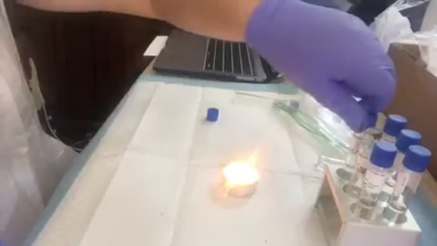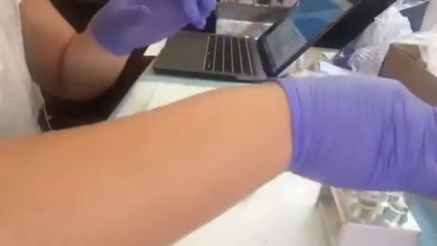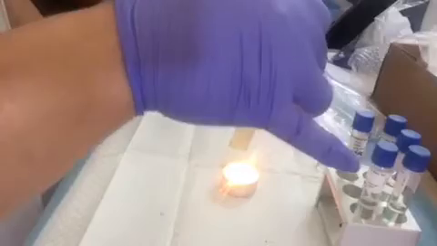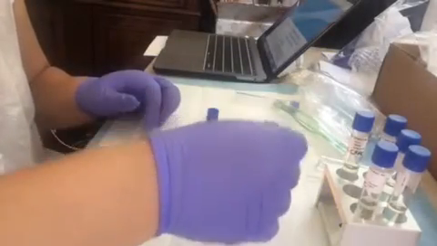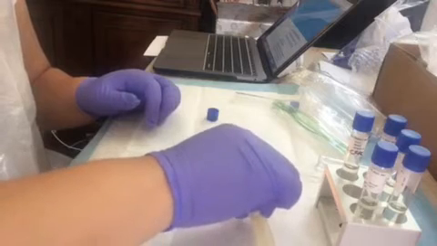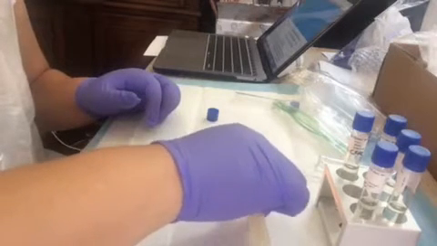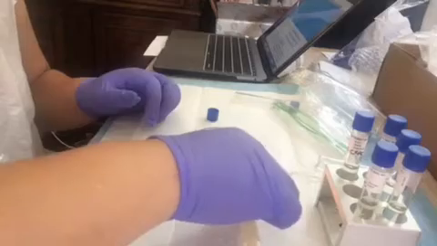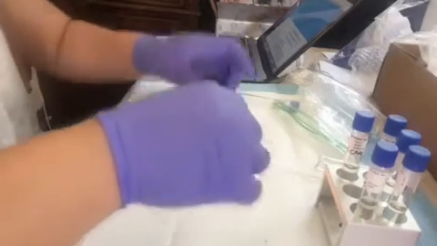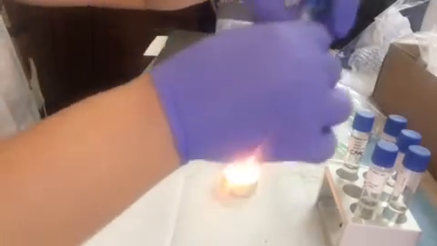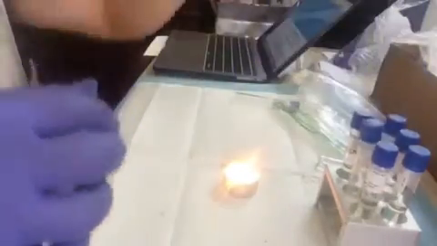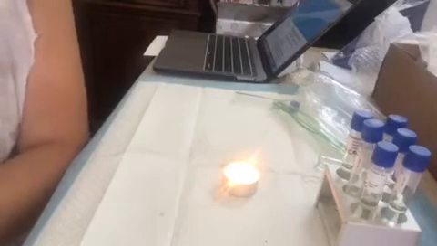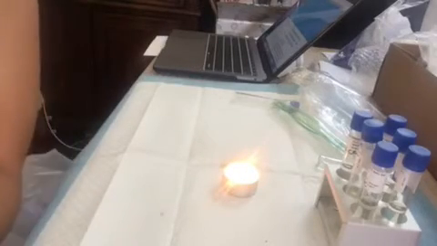I'm just going to flame the lip for the culture as well. Alright, so now we're going to incubate for 48 hours and we'll go check on that.